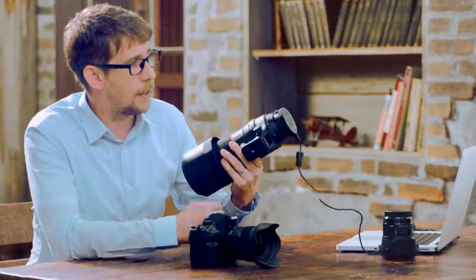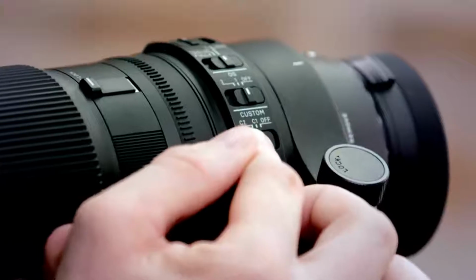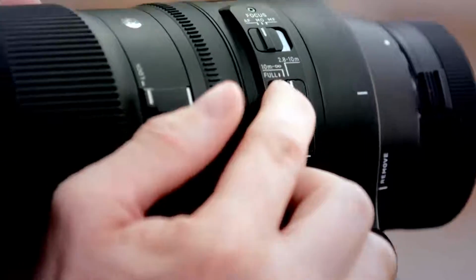You can make the settings different for the C1 and C2 buttons and use them based on the particular photographic situation. The important thing to remember here is that many Sigma lenses already have a separate focus limiter switch. But if we're using the focus limiter on the C1 or the C2 button, these take priority, and the separate focus limiter switch is disabled.